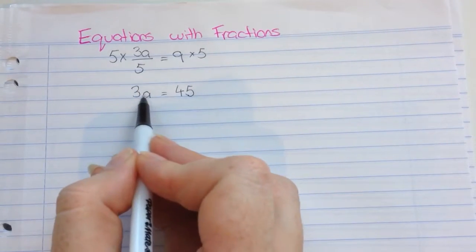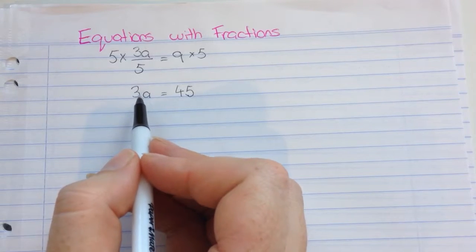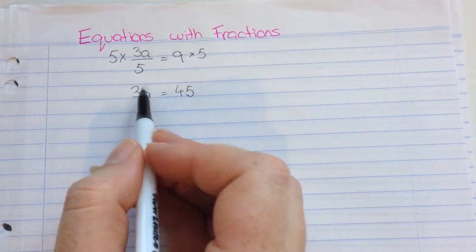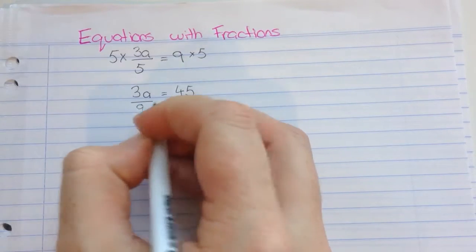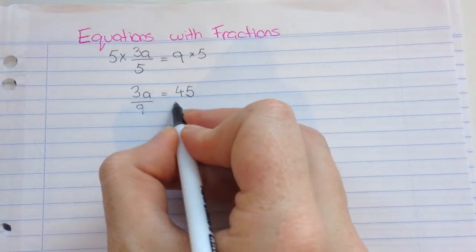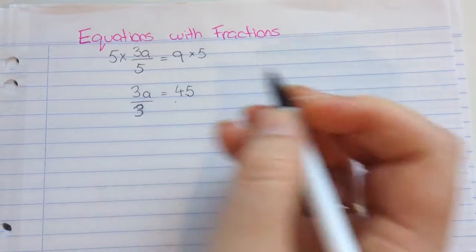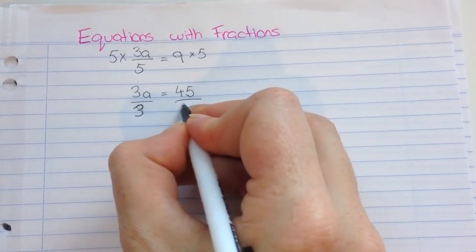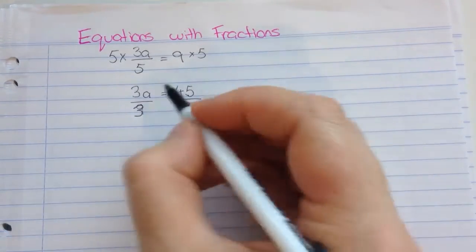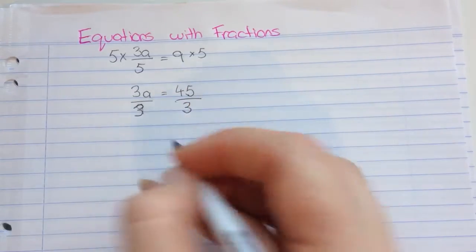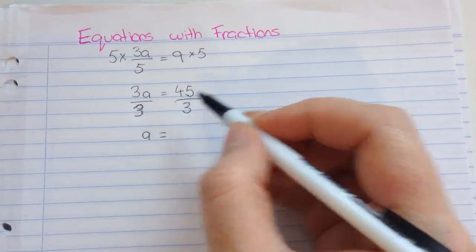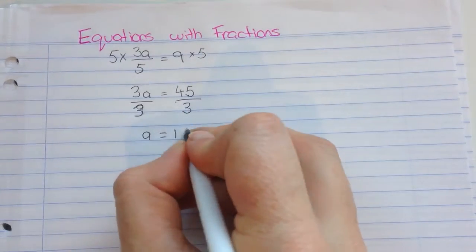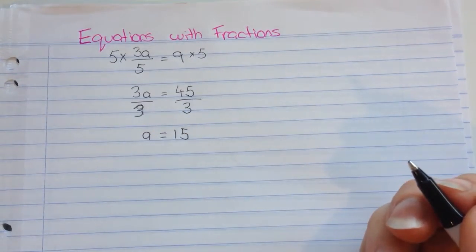In between the 3 and the a, remember there is an invisible times. To get rid of this multiplication, I'm going to divide by 3. So I'm dividing by 3 on the left-hand side. I must also then divide by 3 on the right-hand side. So on this side, the 3s are cancelling again, leaving an a. And on this side, 45 divided by 3 leaves me with 15, and that's the answer.